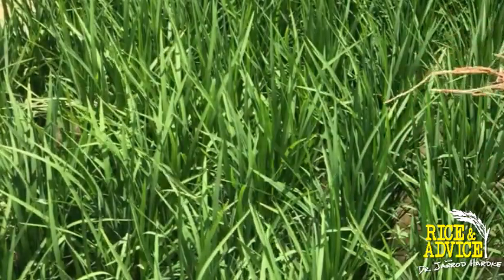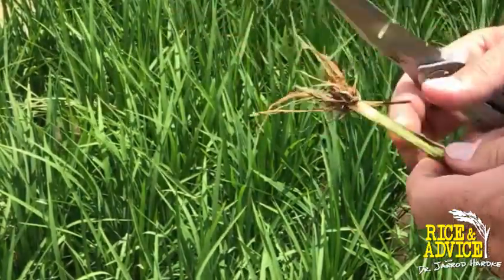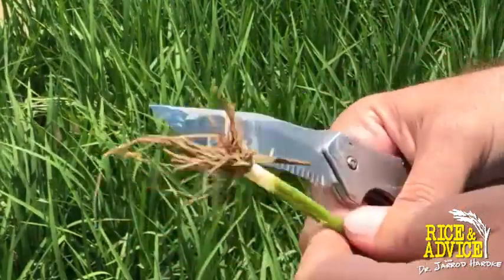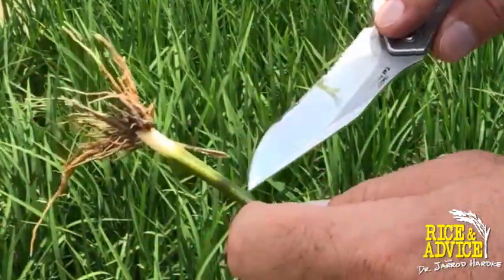Let's have a look at one more. See what we can figure out here. Again, peeling away, trying to get as much out of the way as we can. This does look like another main stem.